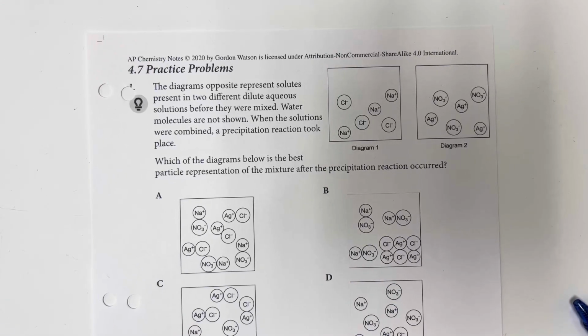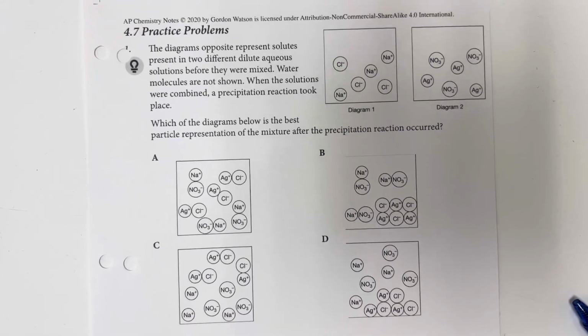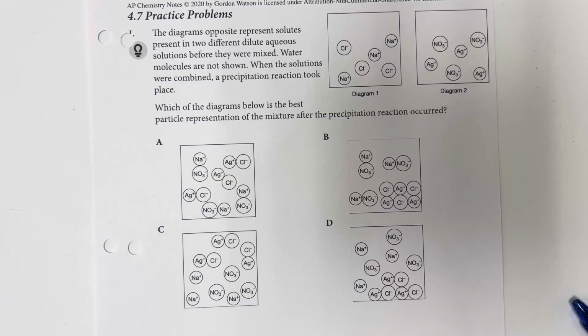4.7 practice problems. The diagrams opposite represent solutes present in two different dilute aqueous solutions before they are mixed. Water molecules are not shown. When the solutions are combined, a precipitation reaction took place. Which of the diagrams is the best particle representation of the mixtures after the precipitation reaction has occurred?